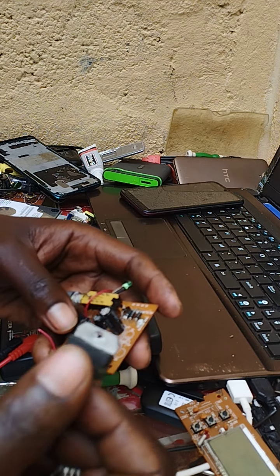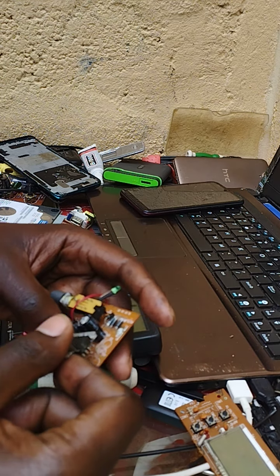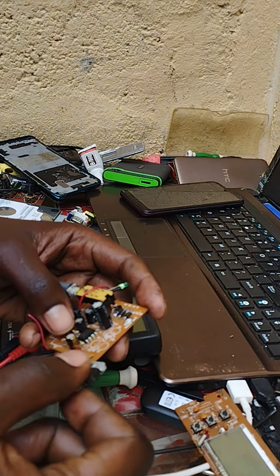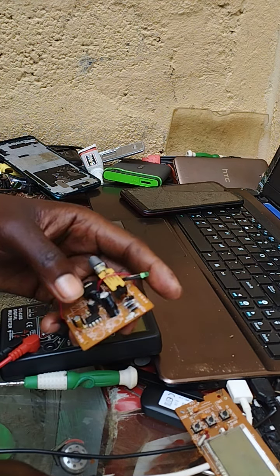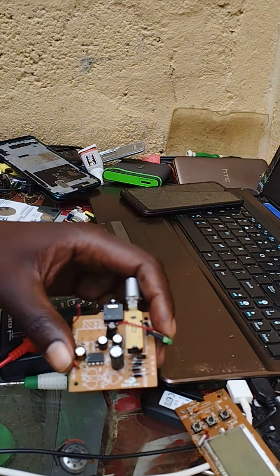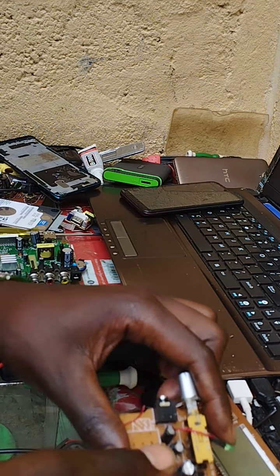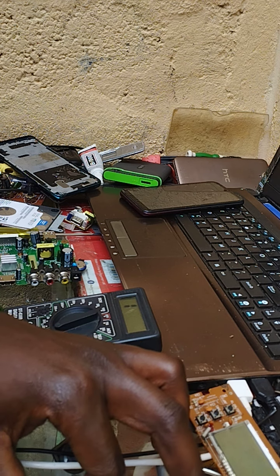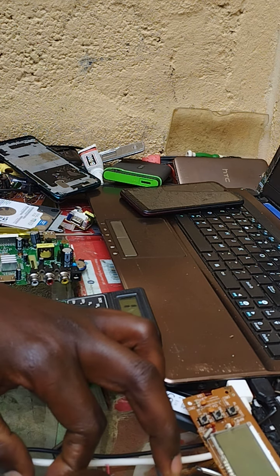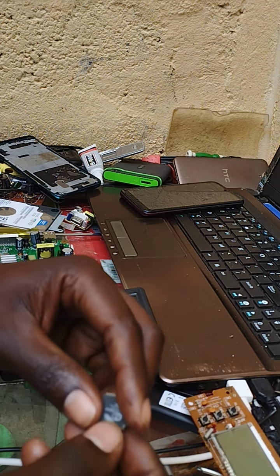If the resistors are okay and the capacitors are okay, what you do is just change the IC, then we are good to go. With this one, they usually don't give us a headache. Also, when you come to the new modems, they have ICs like these ones.